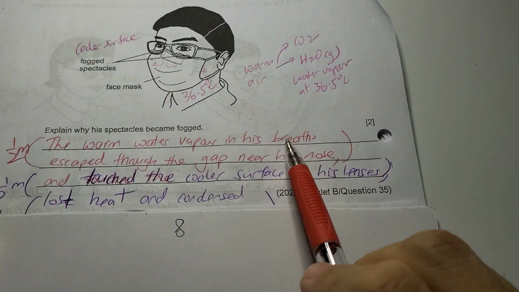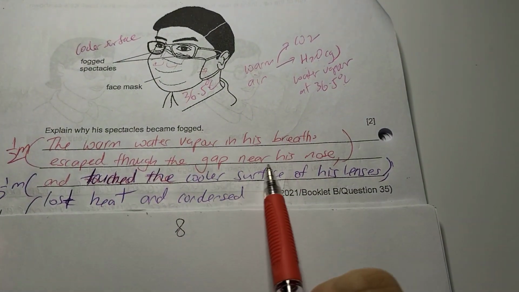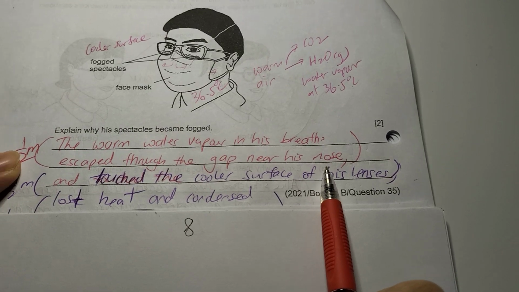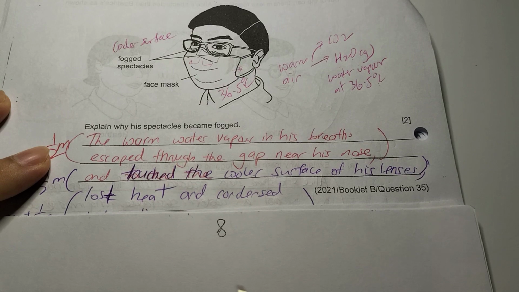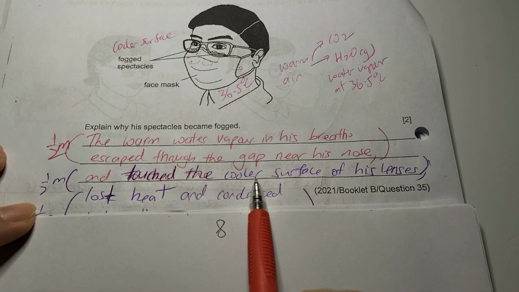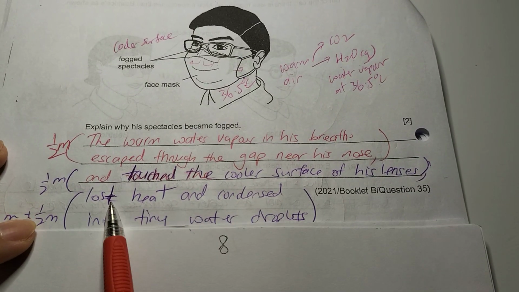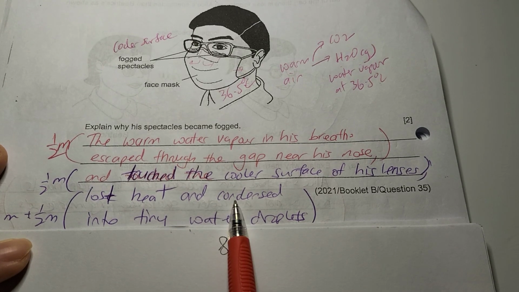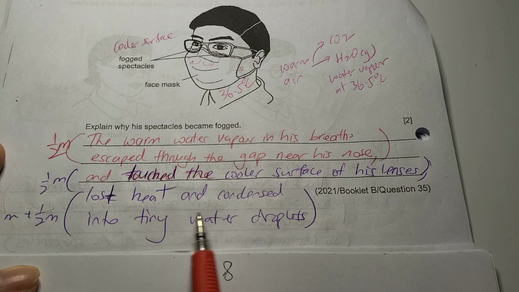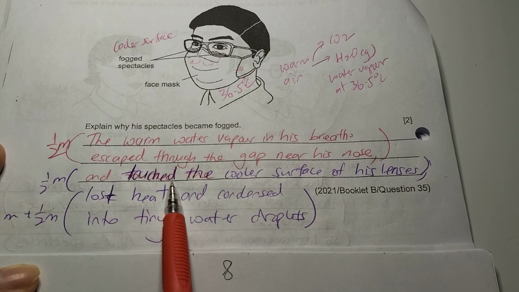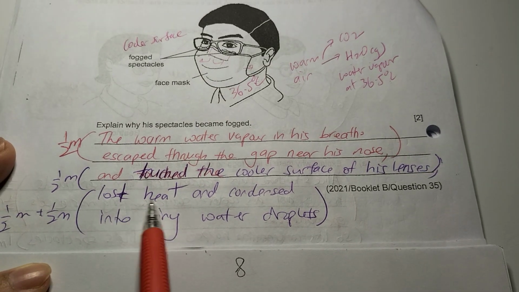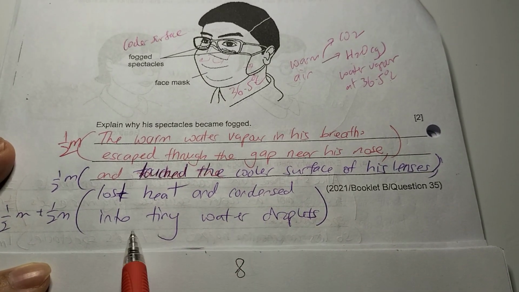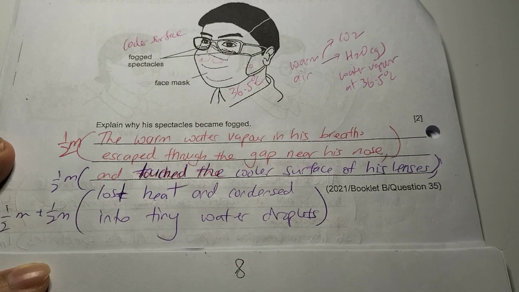The warm water vapor from his breath escaped through the gap near his nose. Half a mark to tell us where the water vapor comes from. And then what happened to the water vapor? It touched the cooler surface of his lens, lost heat, and condensed into what? Into tiny water droplets. This half mark is for touching the cooler surface of his lens. This half mark is for losing heat and condensing into tiny water droplets.